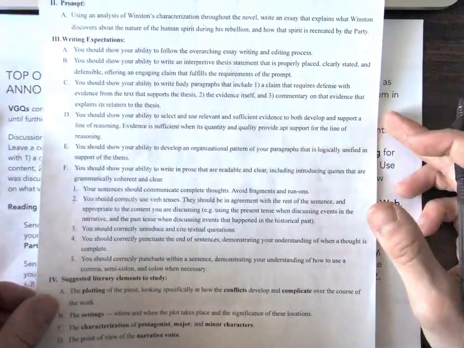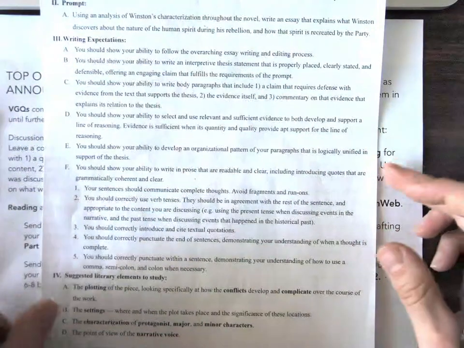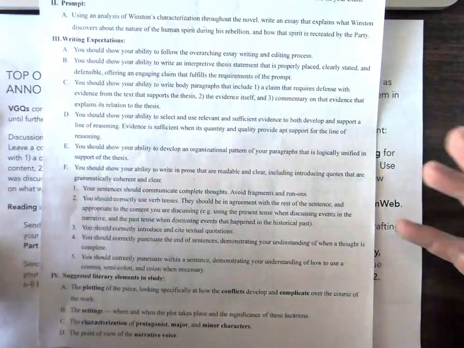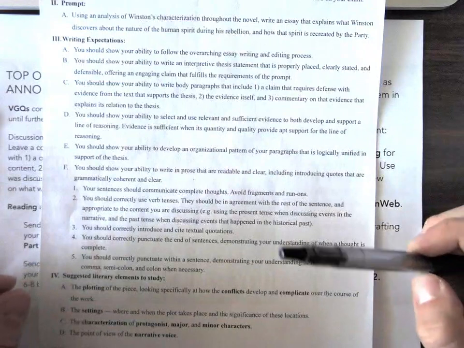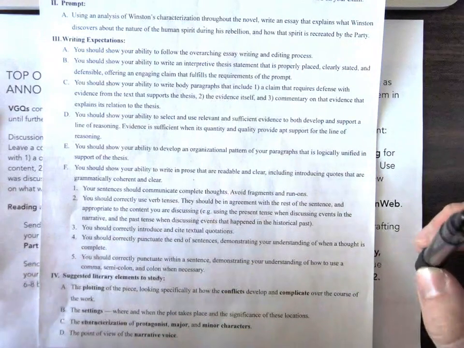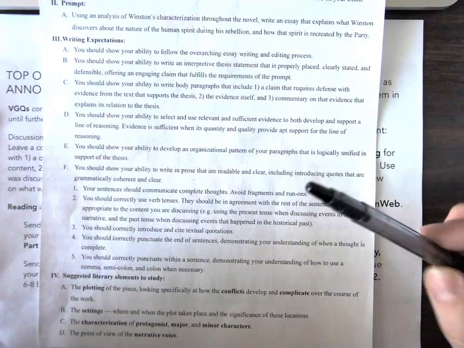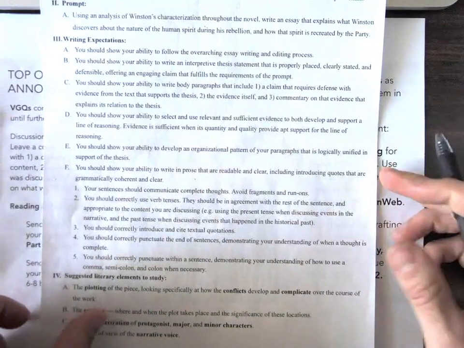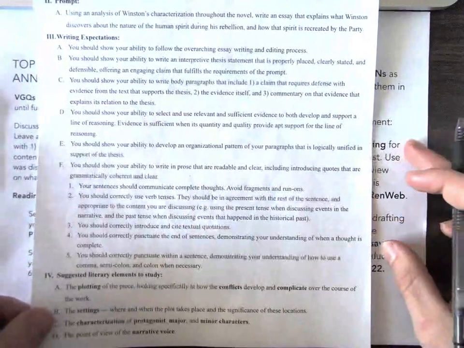Ultimately, these writing expectations are reflections of the writing skills that we've been developing in the 9th grade and 10th grade English classes as a whole. They are skills that are related to the Florida State standards, the College Board standards, and basically universal standards for what it means to write well, write reasonably, to be a college-ready writer.